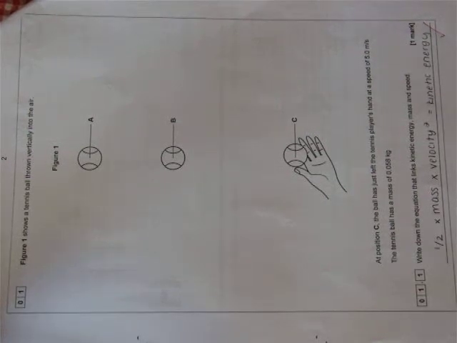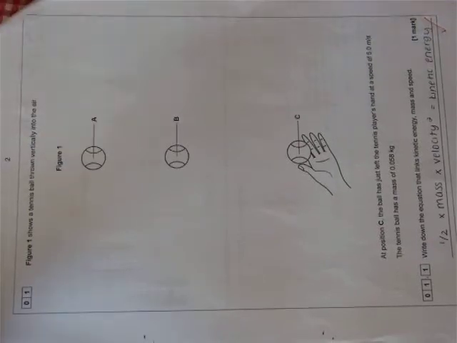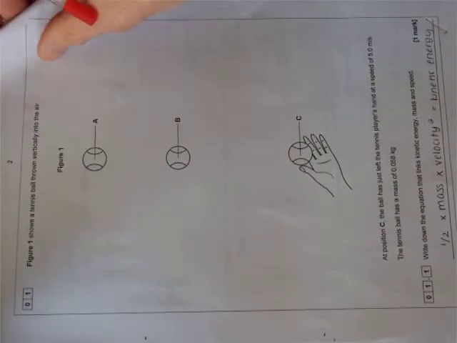So, question 1. The first part is straightforward. Write down an equation that links kinetic energy, mass and speed. So kinetic energy equals a half times the mass times the velocity squared. Doesn't matter actually if you put speed or velocity in there.